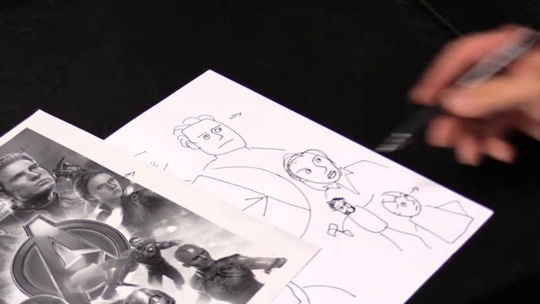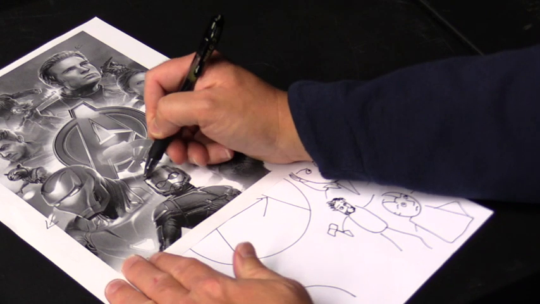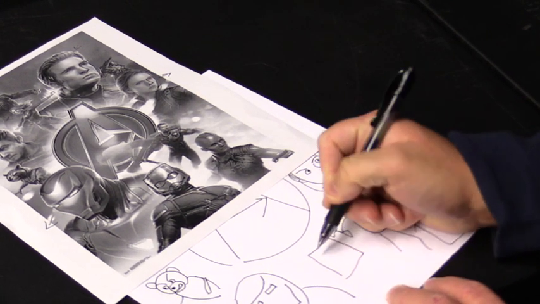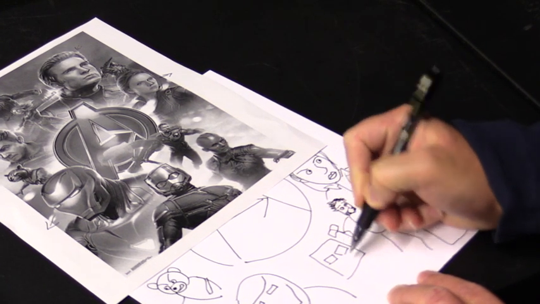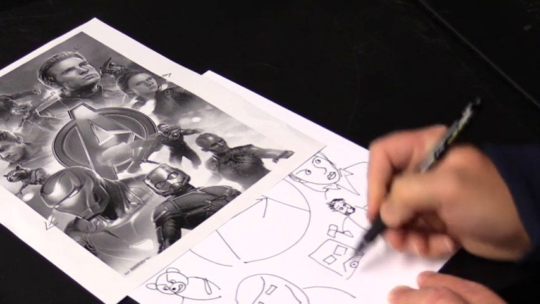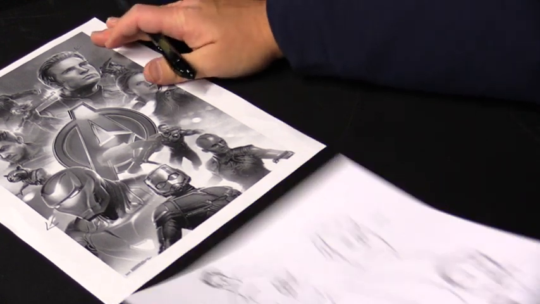And then one more, we have Ant-Man. Ant-Man has a square head, right? So I'm just going to make it square. And then he's got these cool goggles, and that thing. And that's it. And then you have the Avengers.